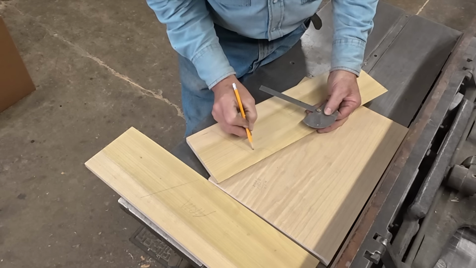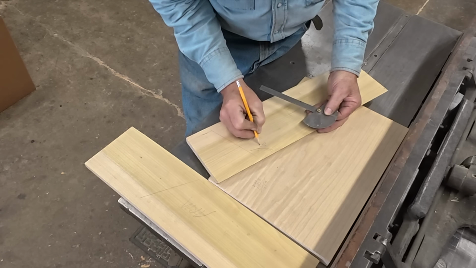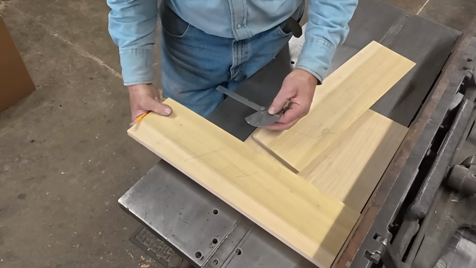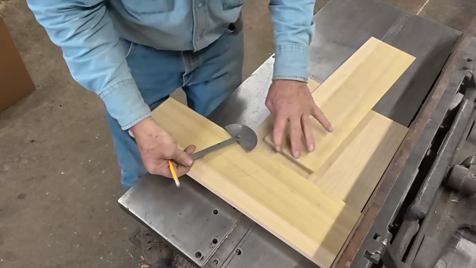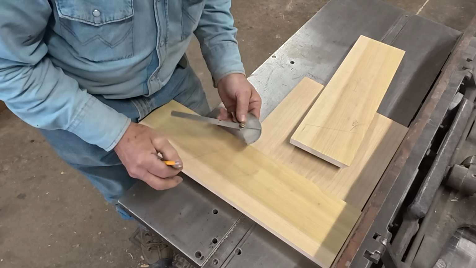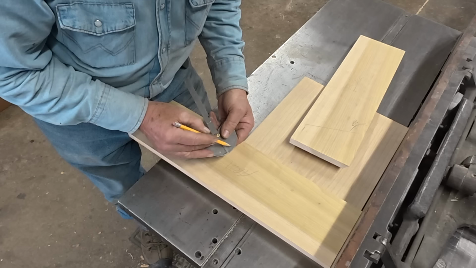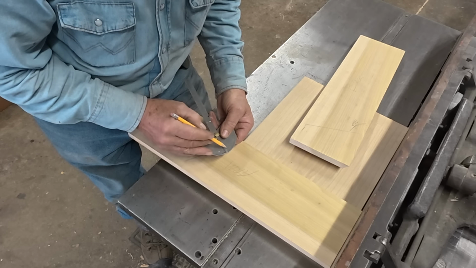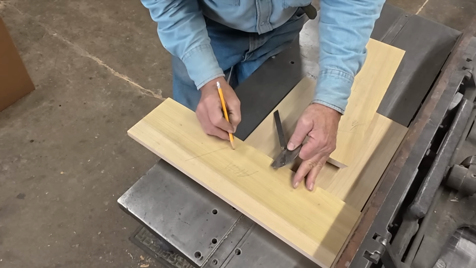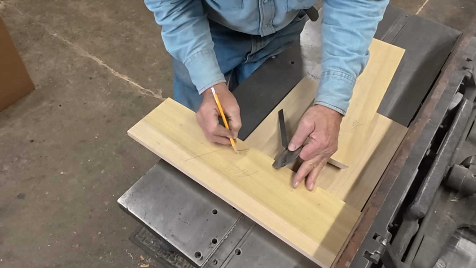So this angle here is at a 22 degree. And if I do the same on the seat arm, right there, I am at a 10, 20, 30. So this angle here becomes a 30 degree.